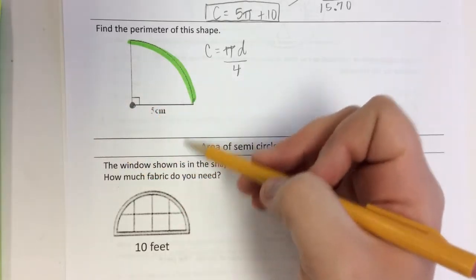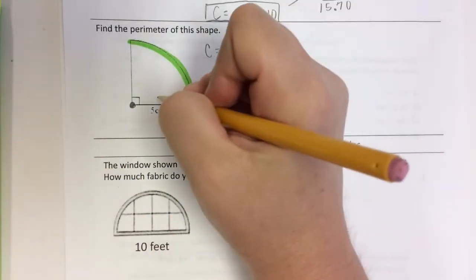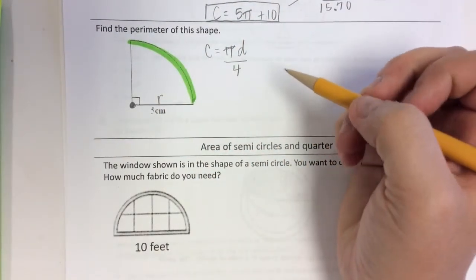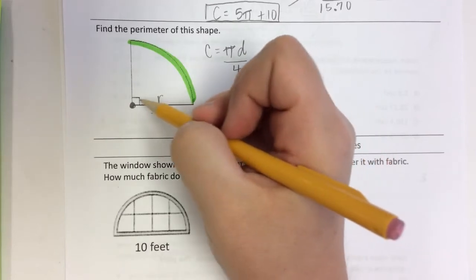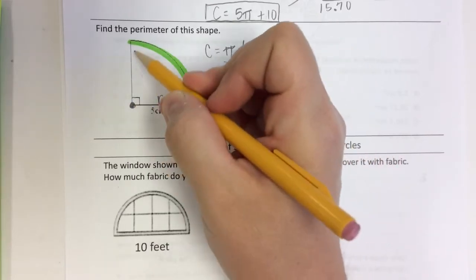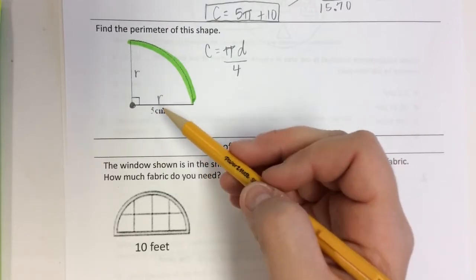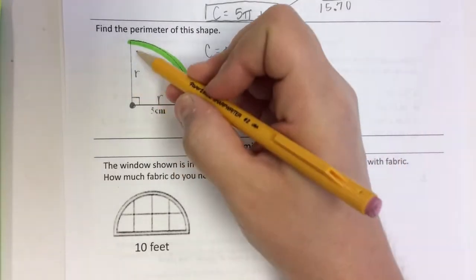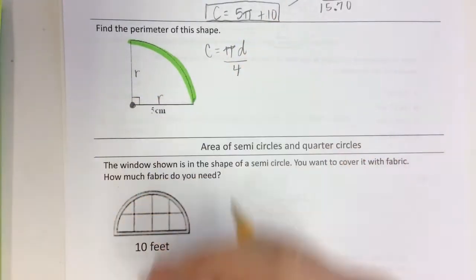So if that's the center of the circle, this distance right here would not be the diameter. This would actually be the radius. But to get back up to where we started, we would have to add in the radius and the radius again. Well, if I have 2 radius, then I have a diameter that I'm adding back, because radius plus radius is a diameter.